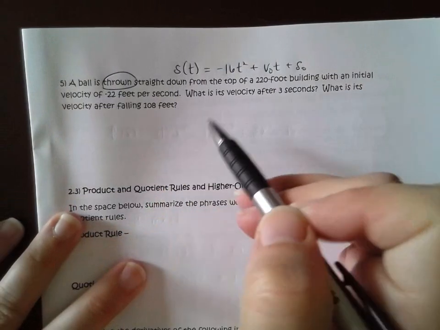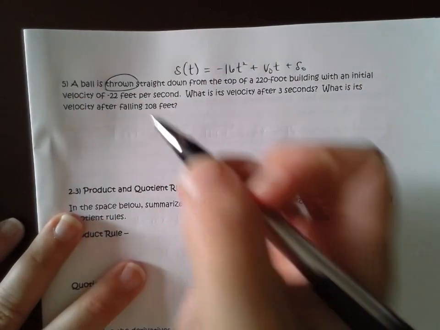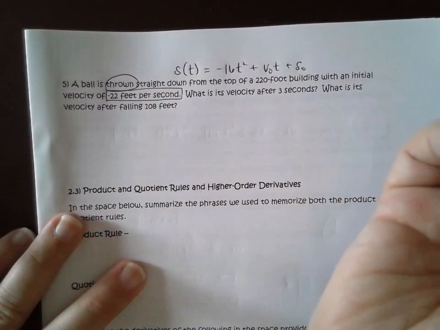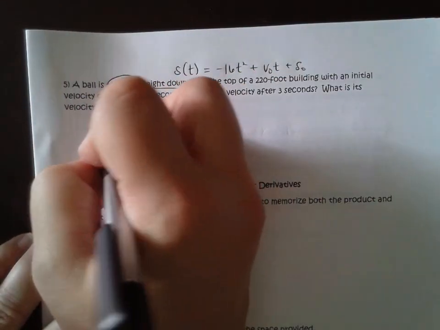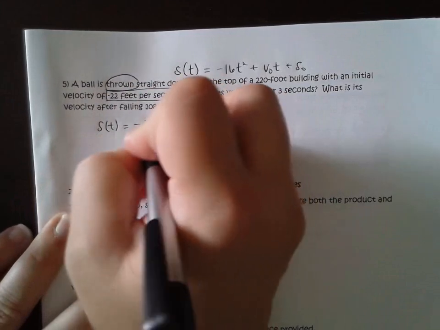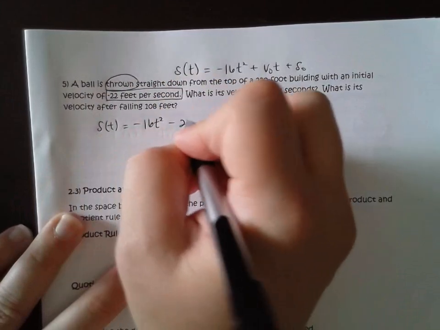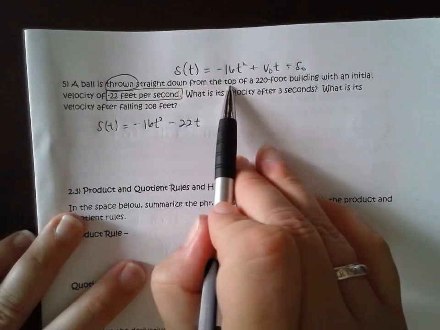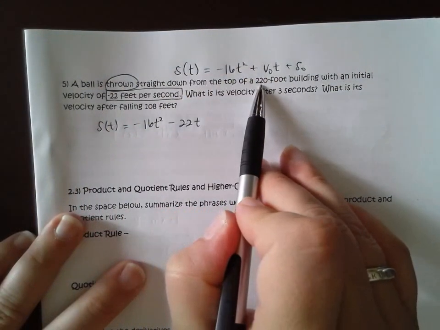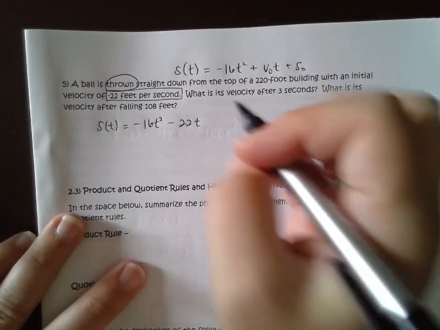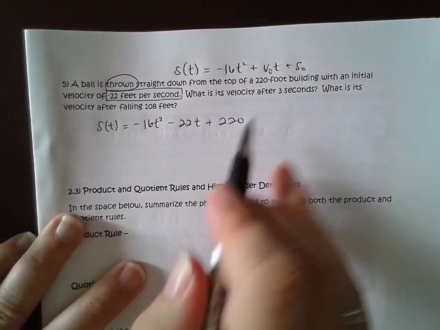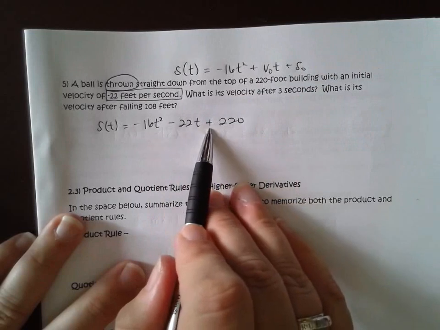Now figure out where everything goes. It's thrown at a velocity of negative 22 feet per second, straight down from the top of a building. Okay, so here's what I know so far. This building is 220 feet tall. That's our initial height, and because it's up in the air, it's a positive number.